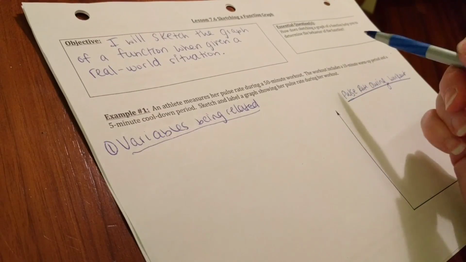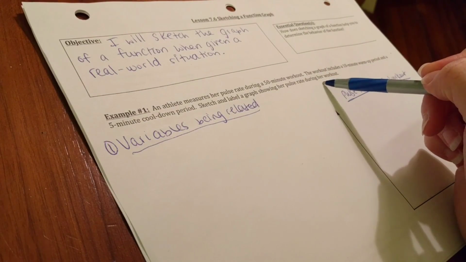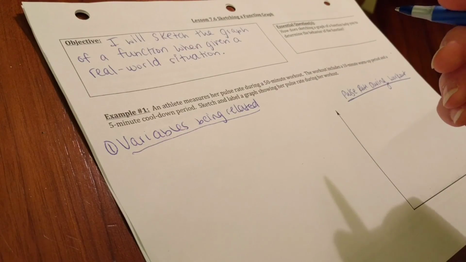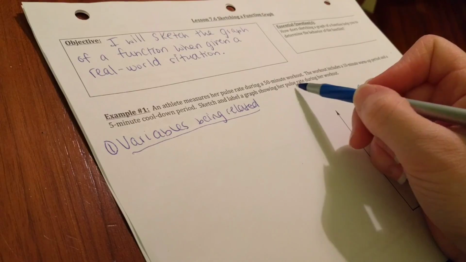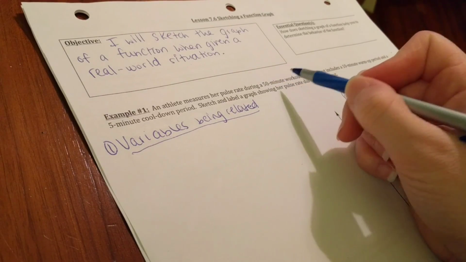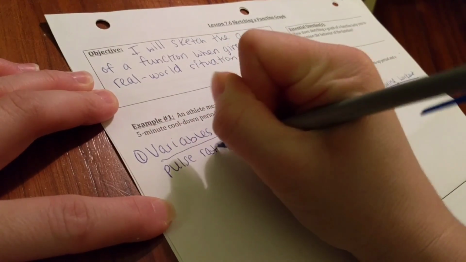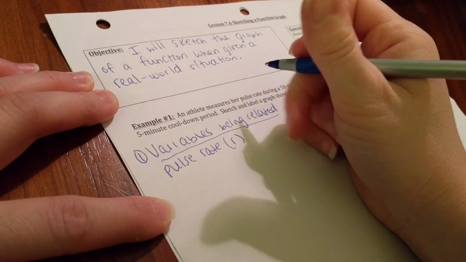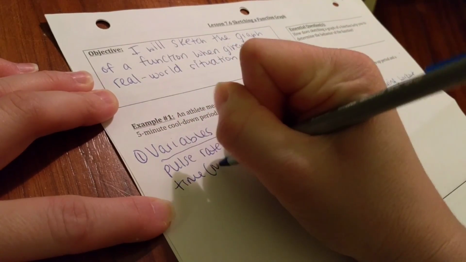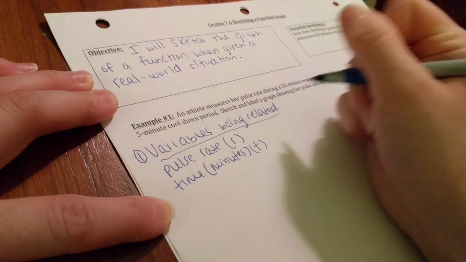All right, so we want to think about, it says, sketch a graph showing her pulse rate during the workout. So remember, variables are things that change. The things that are changing during her workout are the pulse rate and the time. And the time here is in minutes. So we'll say that the variables are going to be the pulse rate, which could be R, and then time, which in this case is in minutes. That could be T.